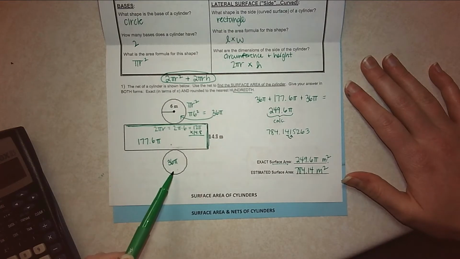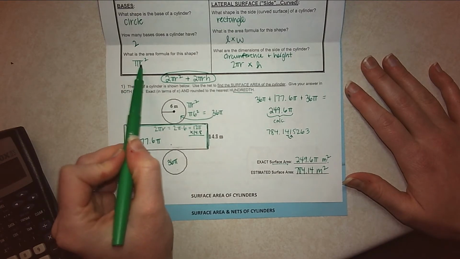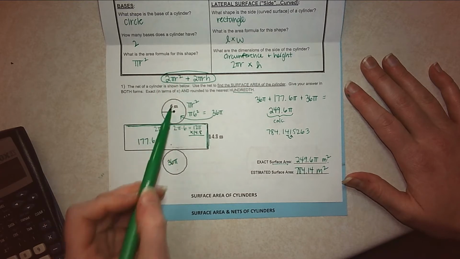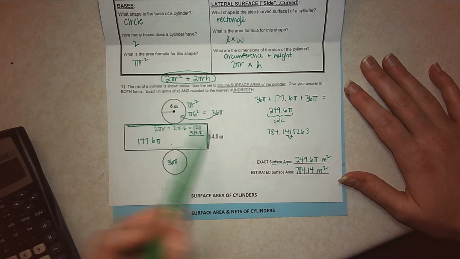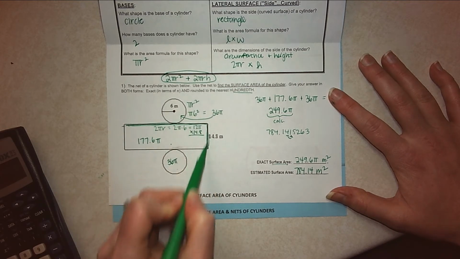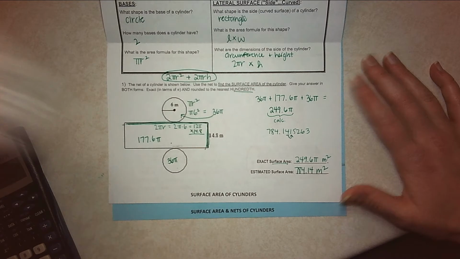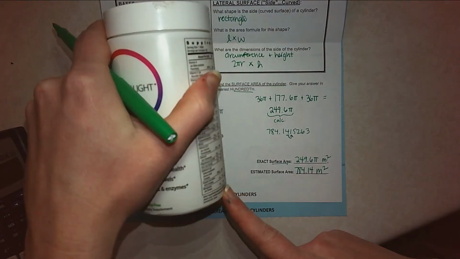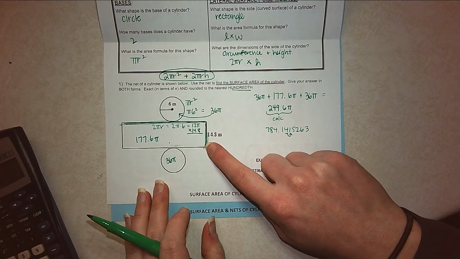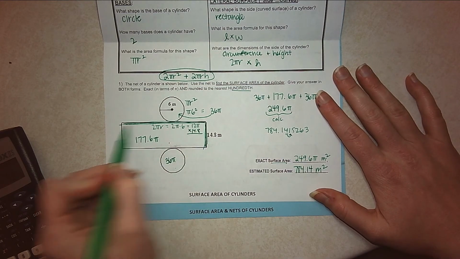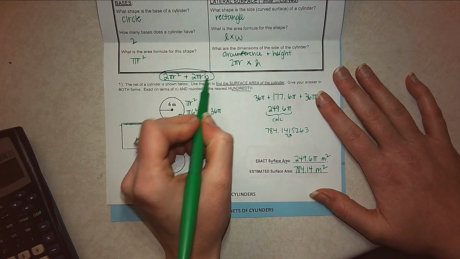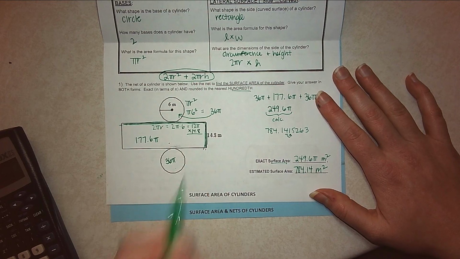We have two circles, and we know the area formula is pi r squared, so two circles is 2 pi r squared. And we added those to the lateral surface area, whose dimensions were the circumference times the height. The height goes from one base to another, so that's why when we roll this out, this is the height of that cylinder. And so we do circumference, which we know that formula is 2 pi r, times our height, which is h.